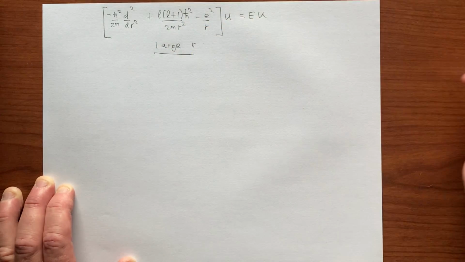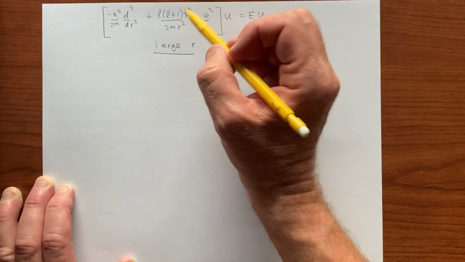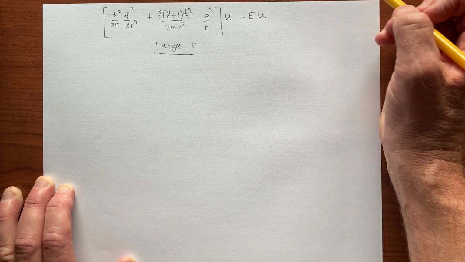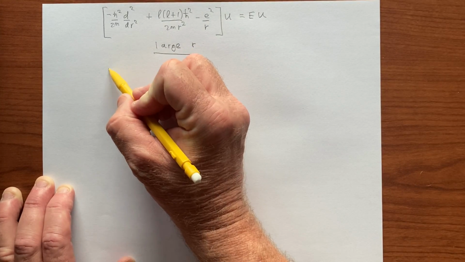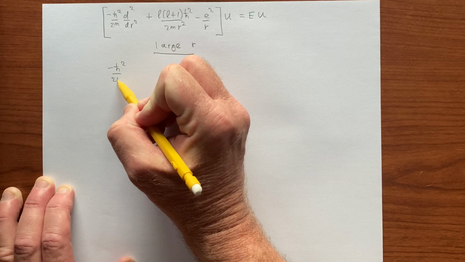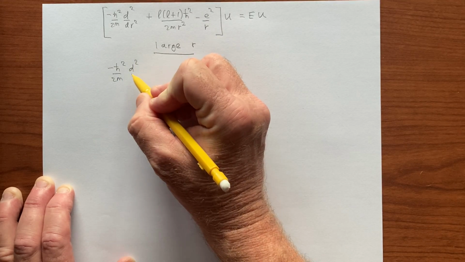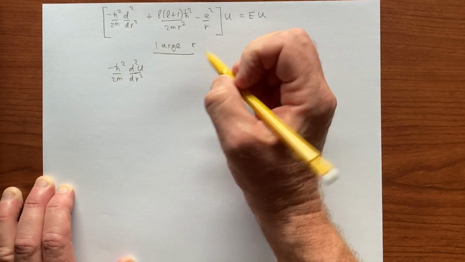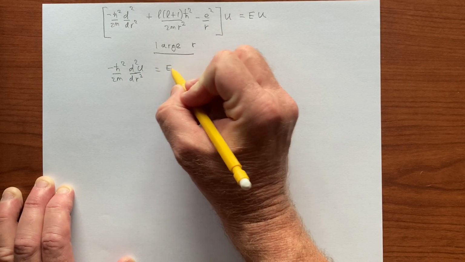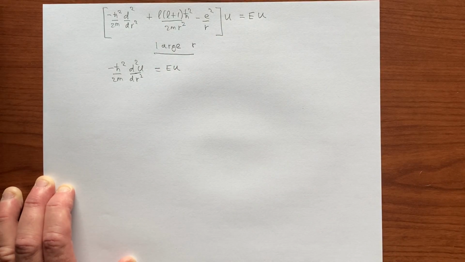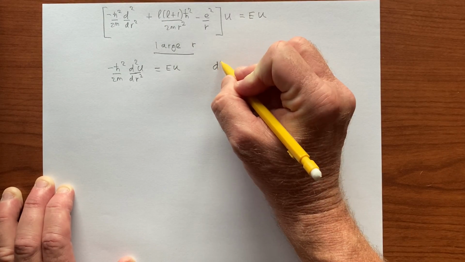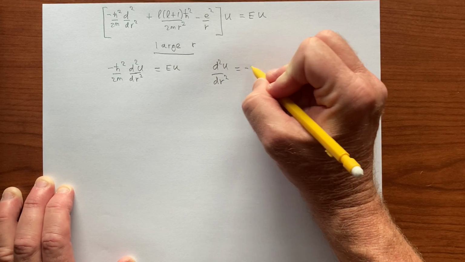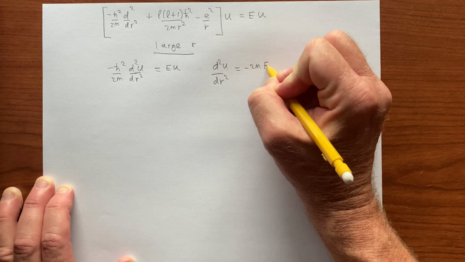So for large values of R, these two terms disappear. They become negligible if R is large enough. And so we can rewrite this as that, and therefore like this.